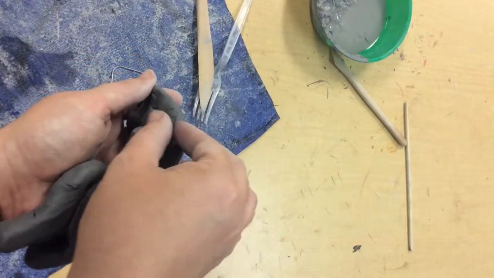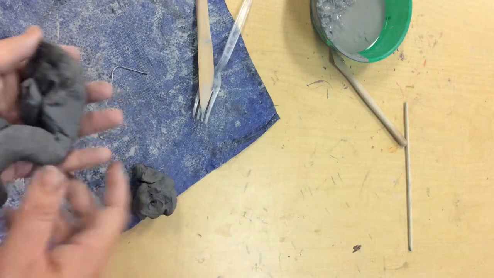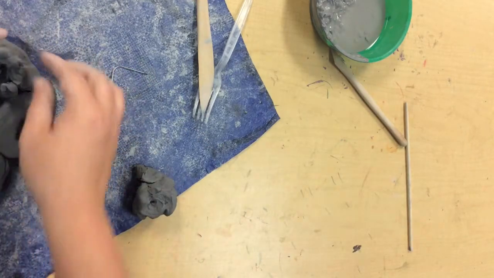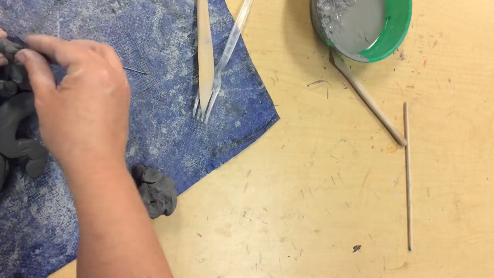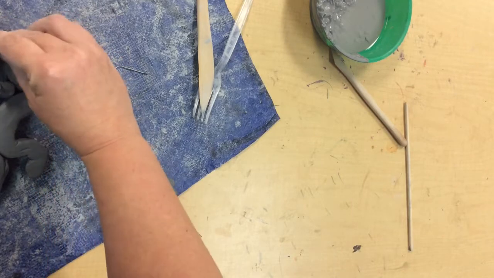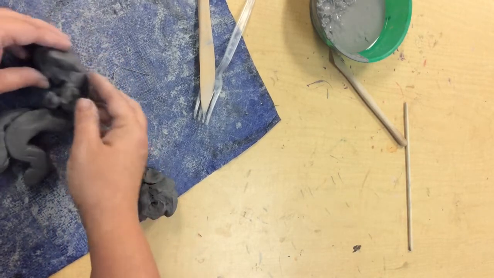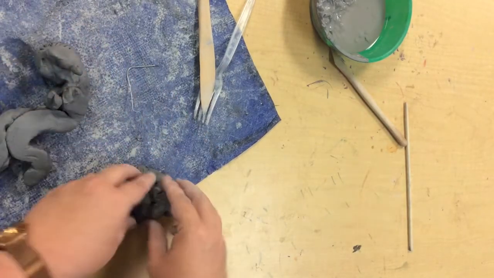All right, friends, I've got a little problem here. My clay got too thin, so I'm going to show you how to fix this if this happens. I'm just going to go ahead and unattach this, squish it back so it's thick enough.